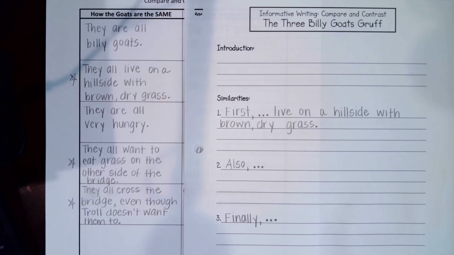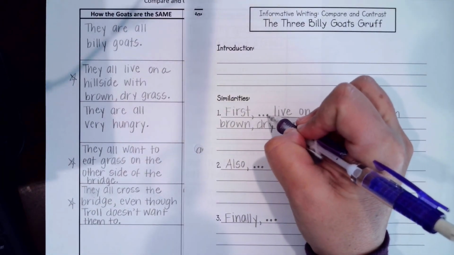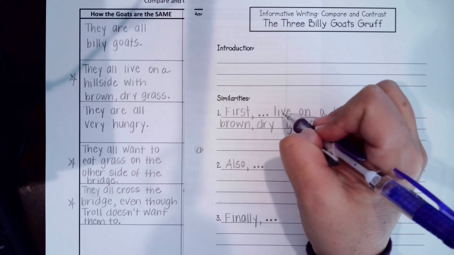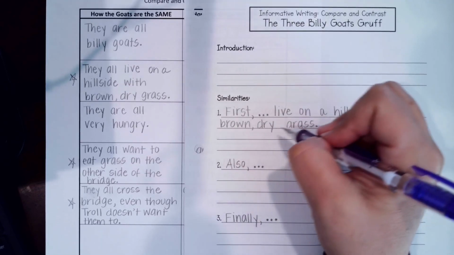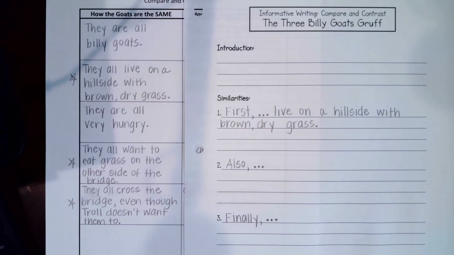So when I go to write my rough draft, what I'm going to say is first, all three billy goats live on a hillside with brown, dry grass. So the words that would be filled in right here would be all three billy goats. And then I would continue on with my writing. Remember, the brainstorm is just to get your ideas on paper. So please pause the video if you need to and write down your first similarity.